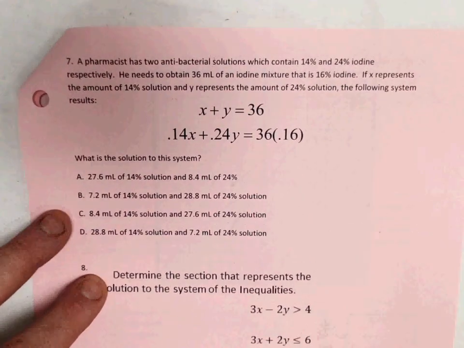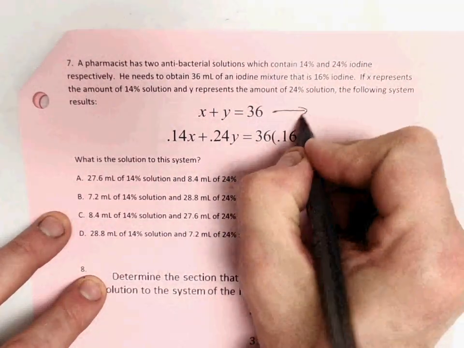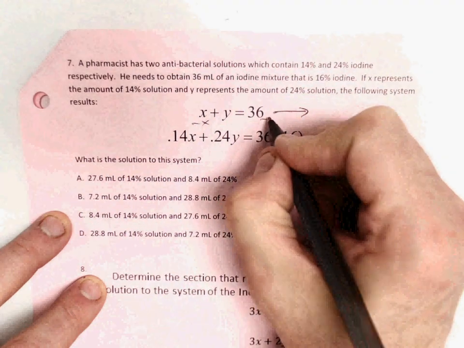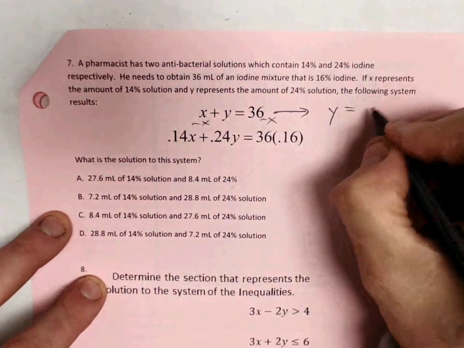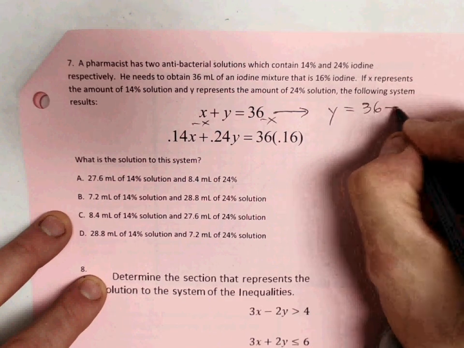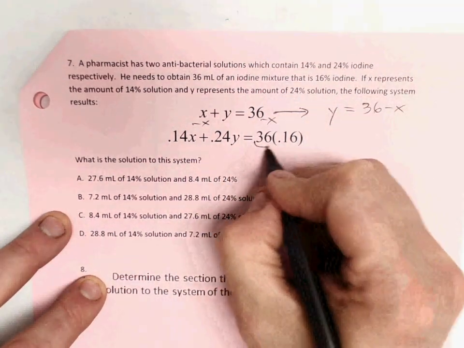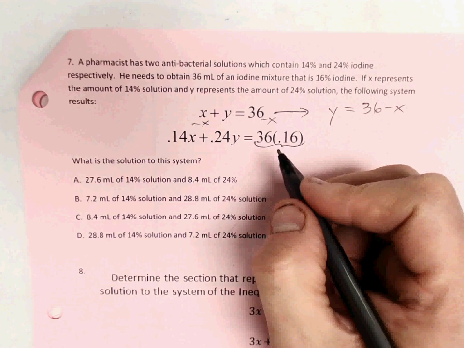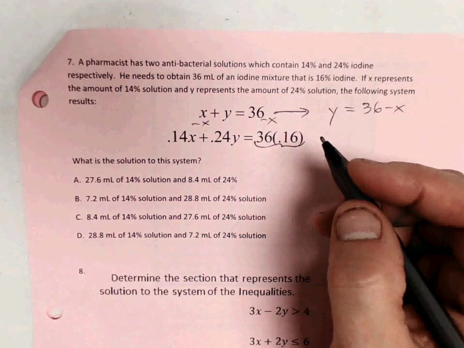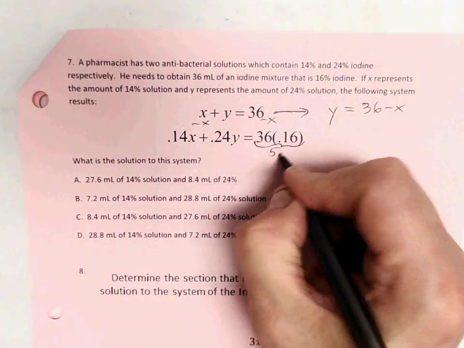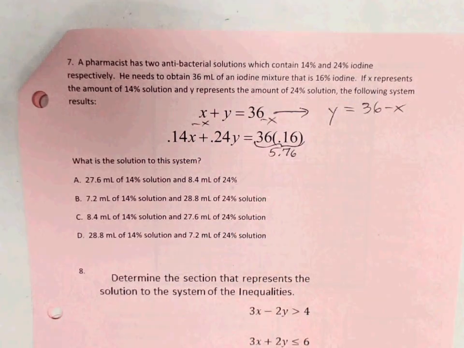Alright, this one right here, let's solve it for y. Subtract x from both sides. Always, if you see an equation, we're going to solve for y. So 36 minus x. This one right here, if I just multiply that out, what is 36 times 0.16? I think it's 5.76.